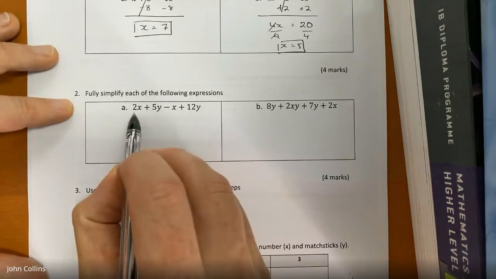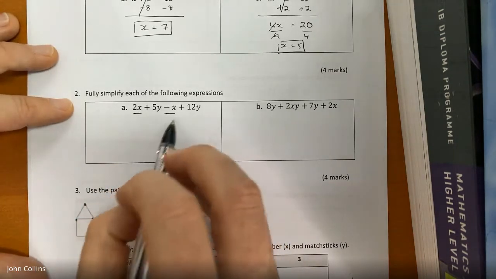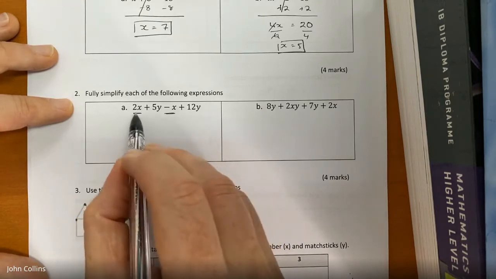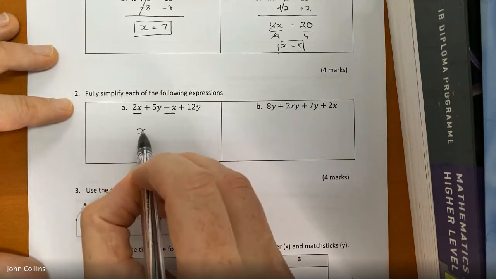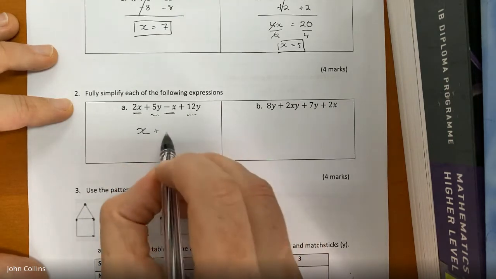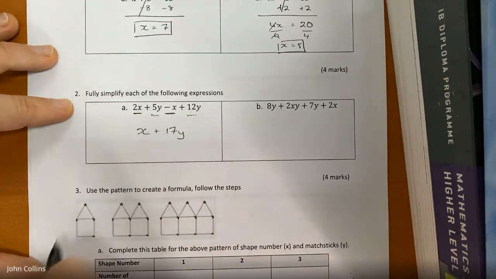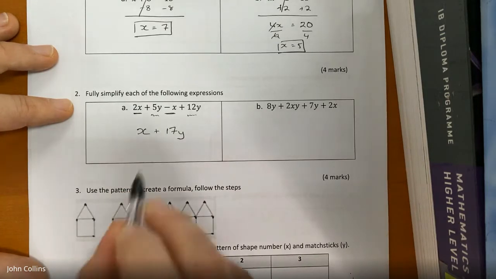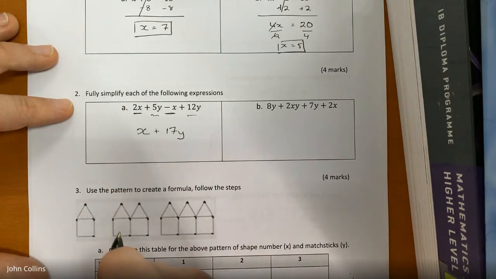okay, we will combine 2x take away x. 2x take away 1x is just going to be x, plus then 5y add 12y to it, and I'm on 17y. So I think everybody that typed it in got it right. It doesn't matter the order of that, you can put that the other way around, it's fine.